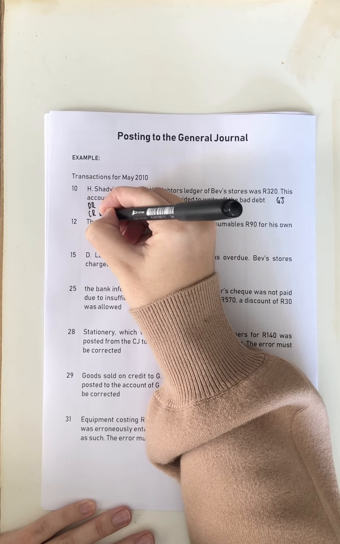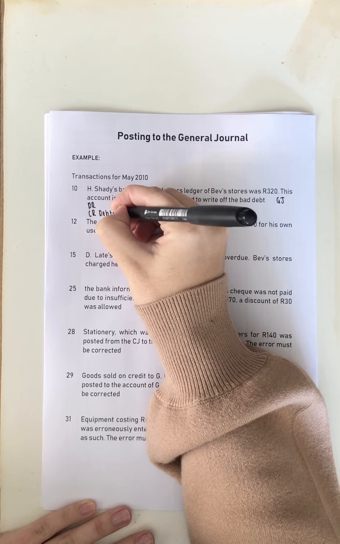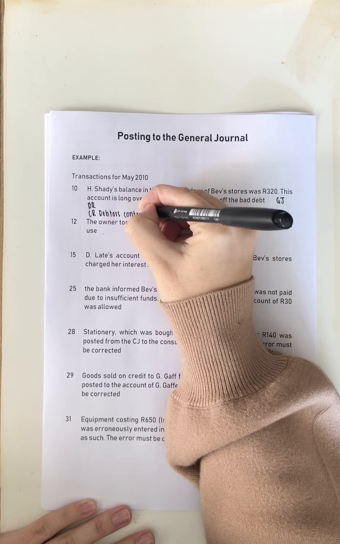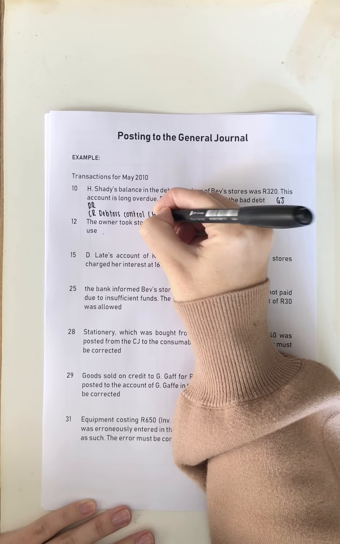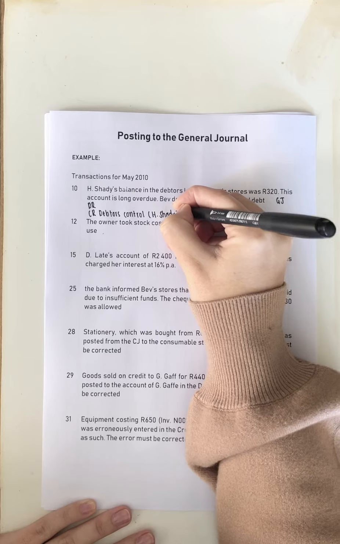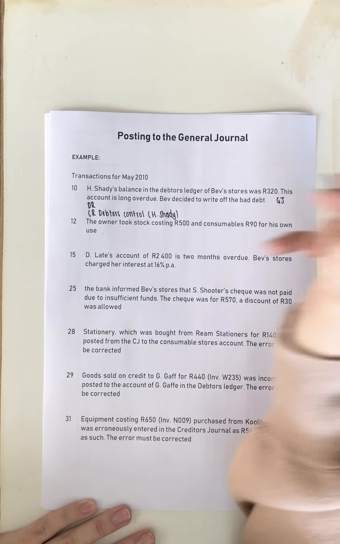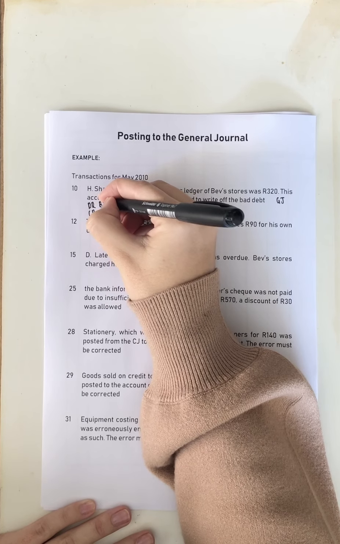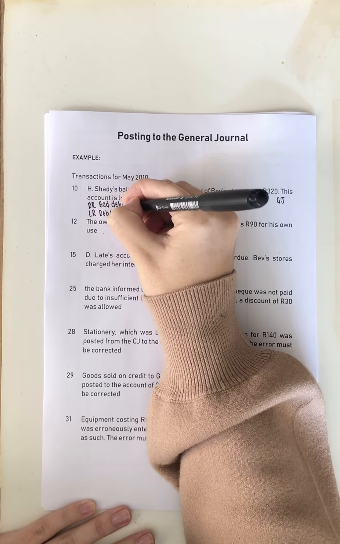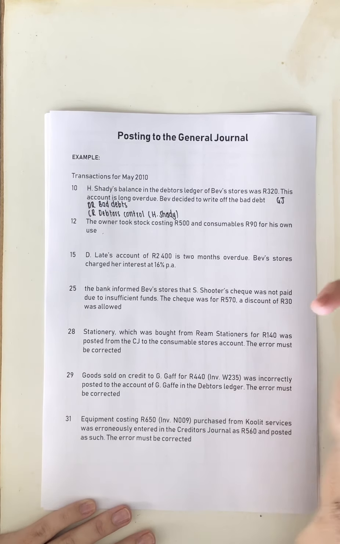So debtors control, and I can just tell myself that it's H. Shady. And I'm going to debit bad debts, because bad debts is an expense and it's increasing, so it's going to be debited. But as soon as you find one account that's debited or credited, then you'll know that the other account is just the opposite.